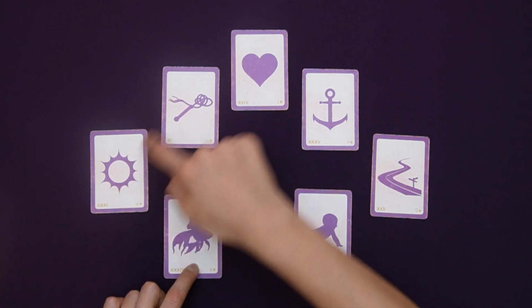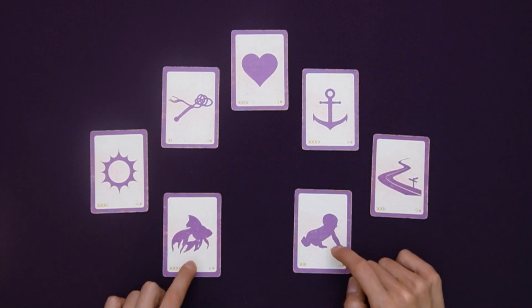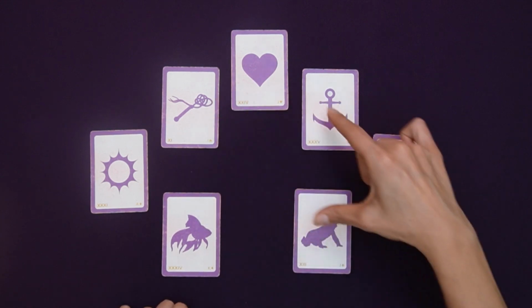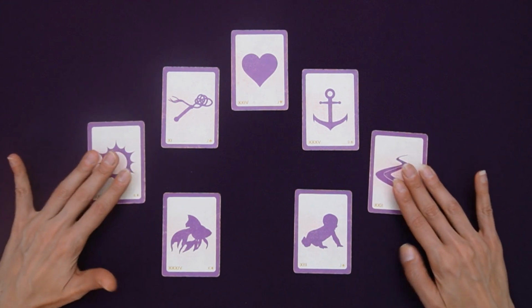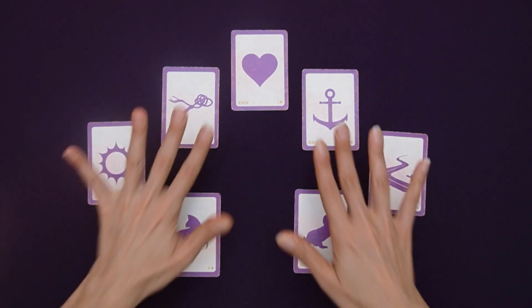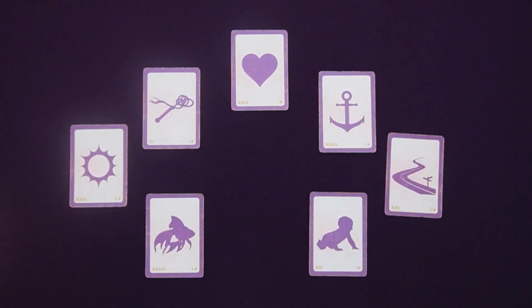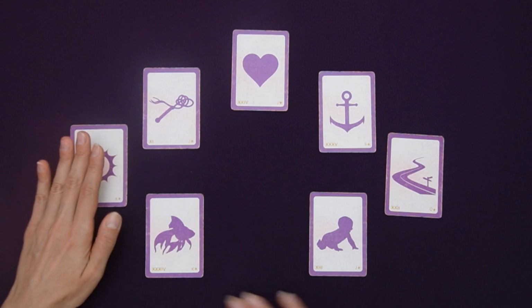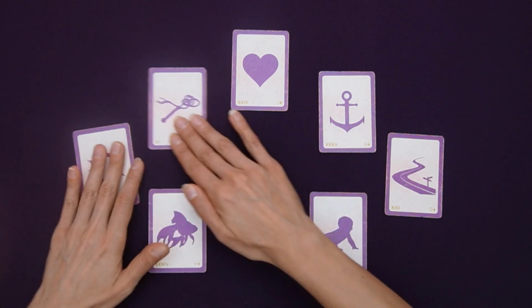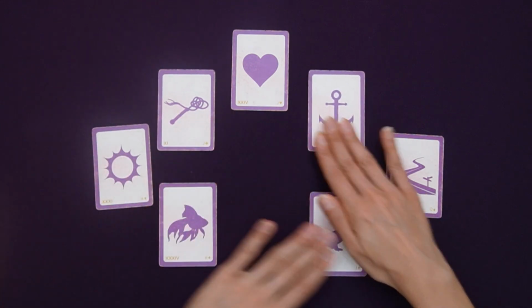You can read the string of the cards. You can read these 2 because they're on top of each other. You can read these 2 because they are opposite to each other. You can read this triangle and this triangle separately, with the central card at the top suggesting a key thing to focus on.